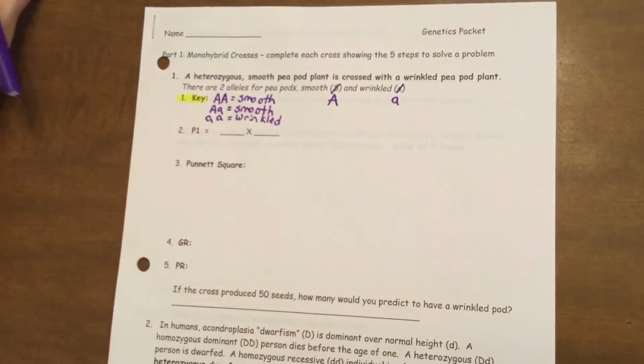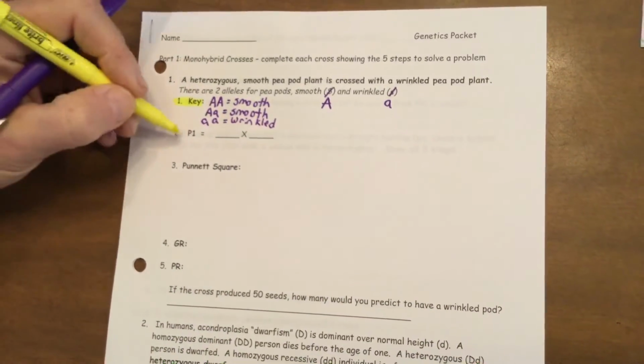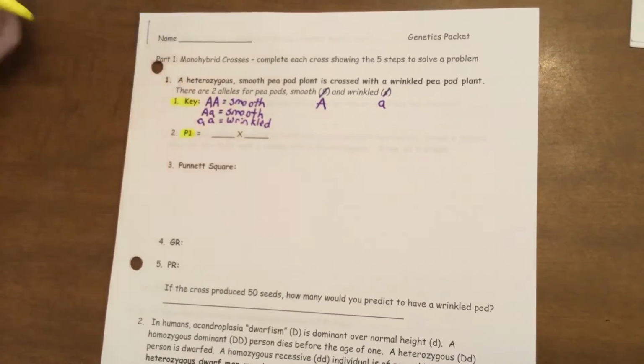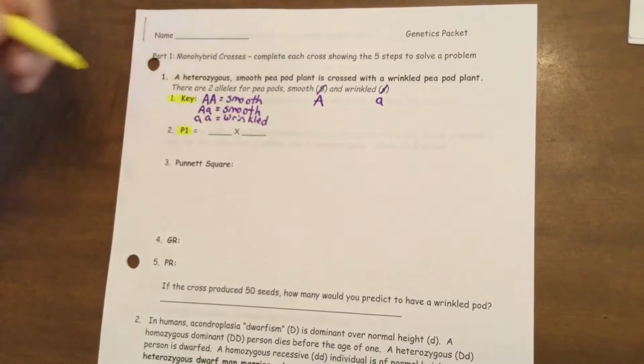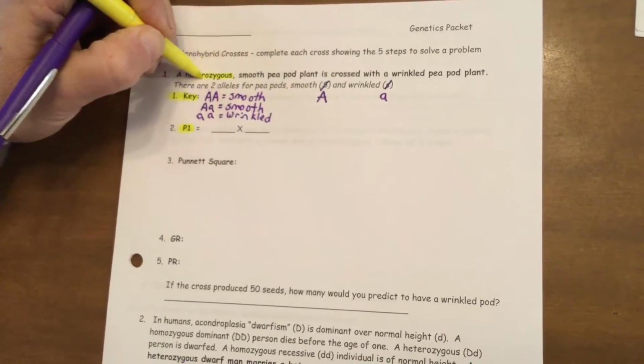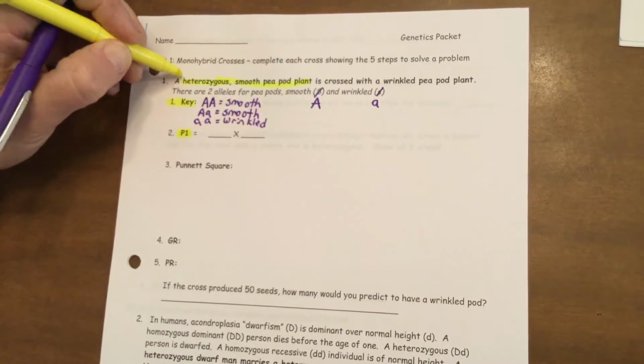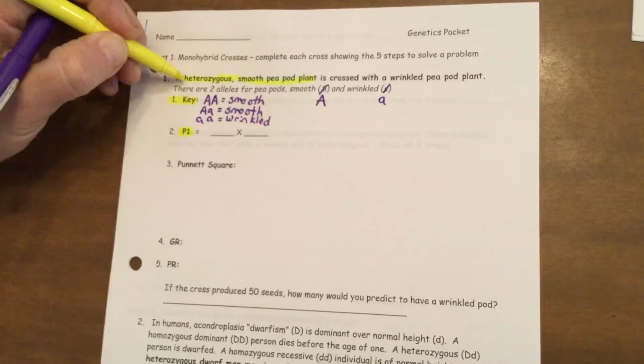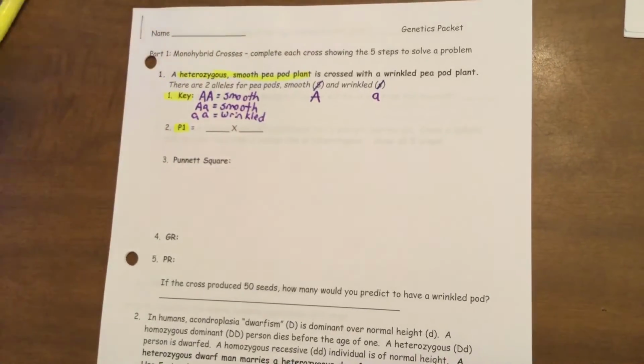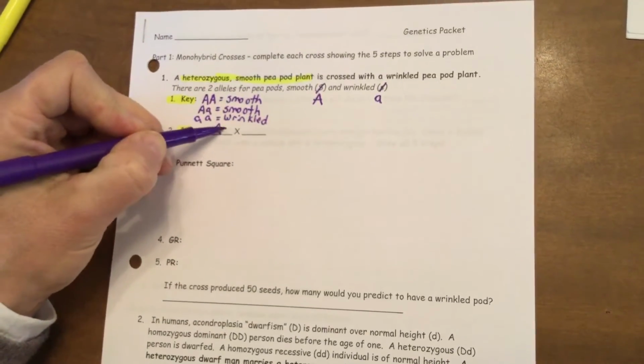My next step, I want to go back and look at my problem because I want to look at my parental cross, my P1 generation. What do my parents look like? They'll flat out tell you. I have a heterozygous smooth pea pod plant. They could have just said heterozygous. Heterozygous is a mixture of it, so it's hybrid. So that's going to be my big A, little a choice.